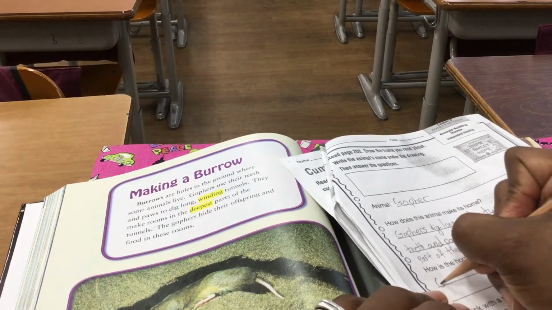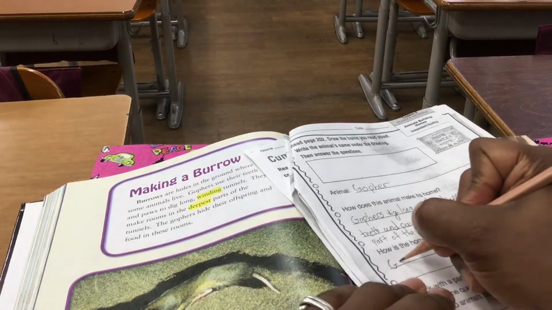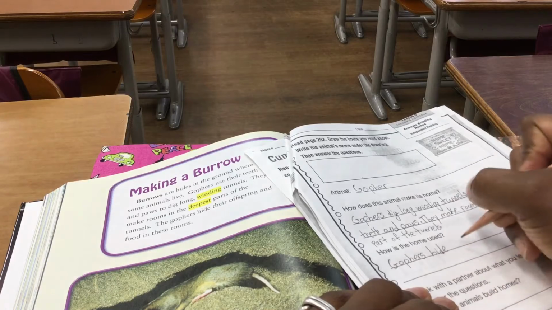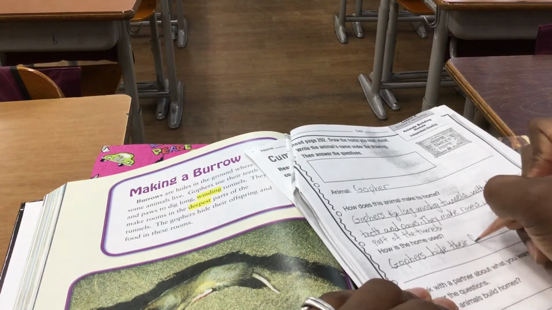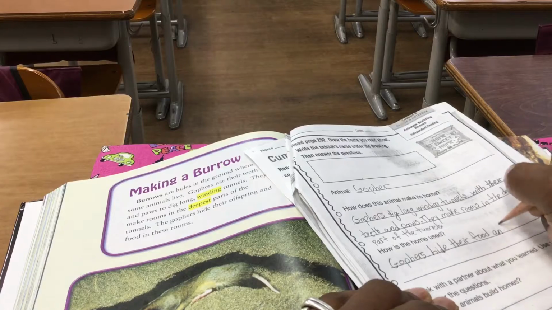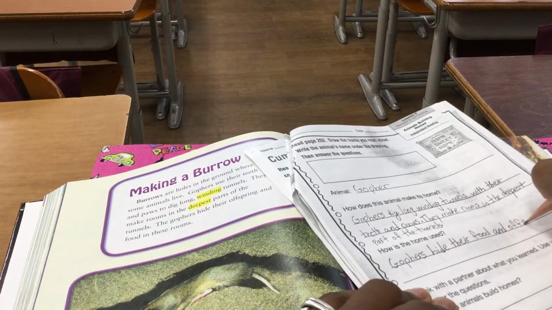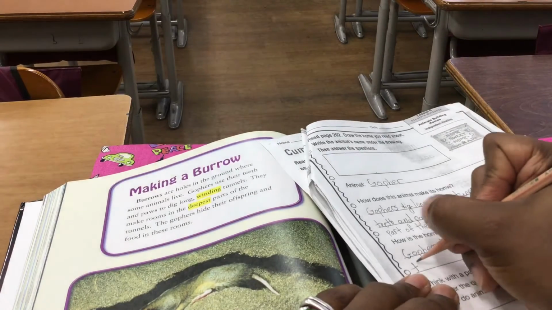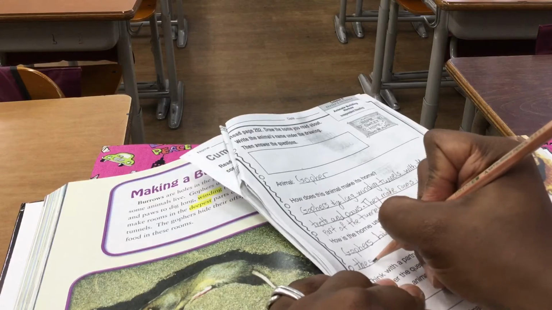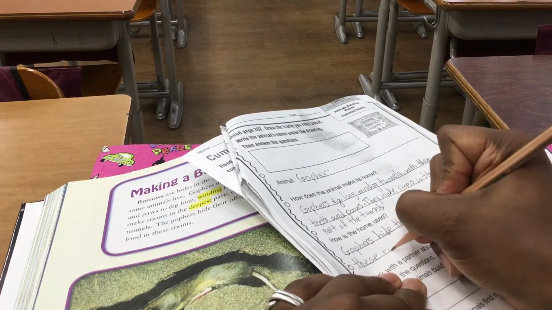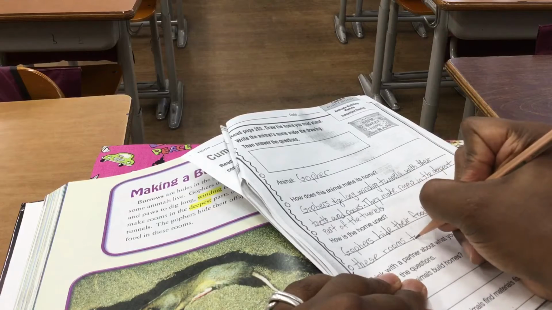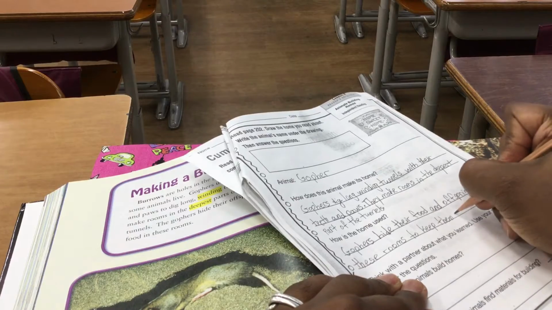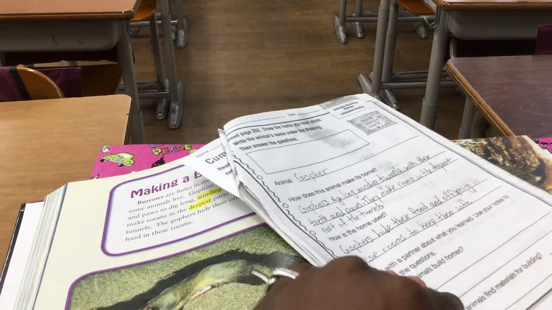So I'm going to write, gophers hide their food and offspring in these rooms to keep them safe. Okay?